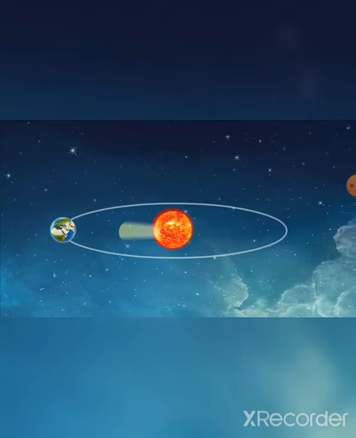On the other hand, there is winter in the Southern Hemisphere in the month of June, and there is summer in the month of December. When the two poles are at an equal distance away from the Sun, there are spring and autumn seasons.